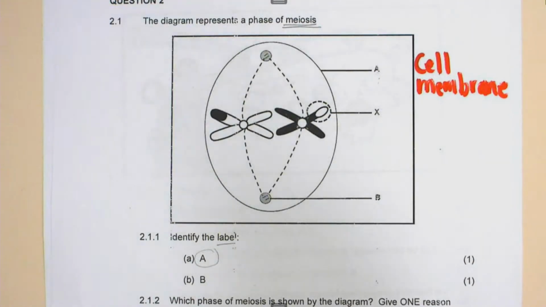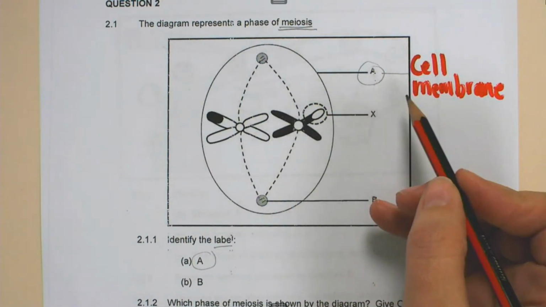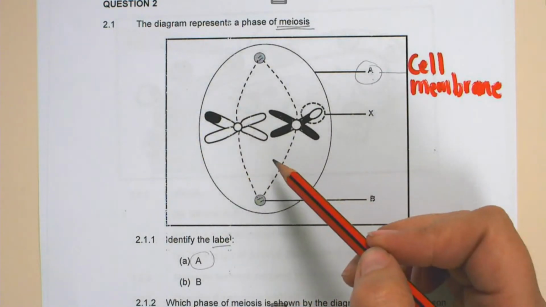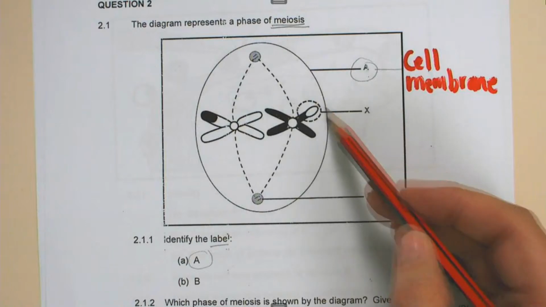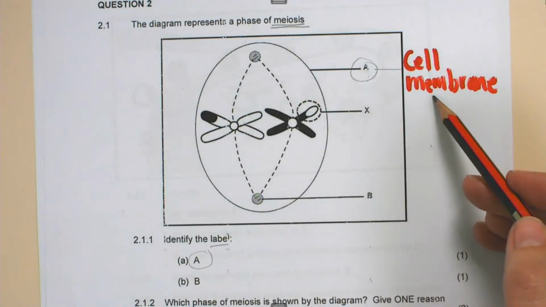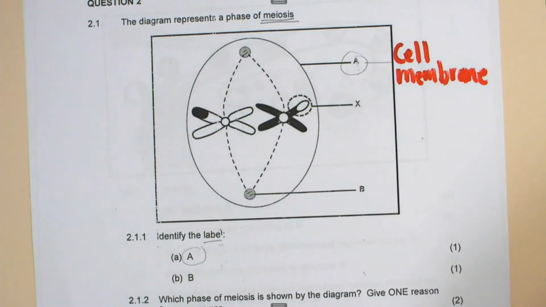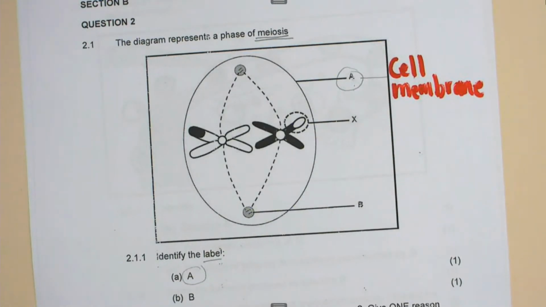It is important to emphasize this with your learners, that the nucleus membrane has disintegrated in prophase already. So the only membrane that is left here is the cell membrane, because the nucleus membrane disintegrated when we started with prophase 1.